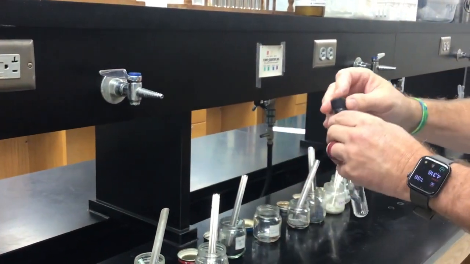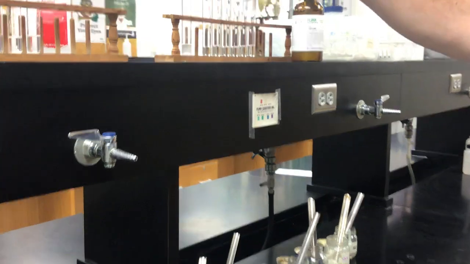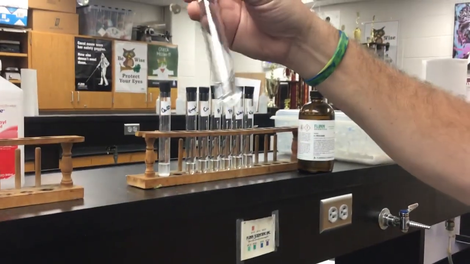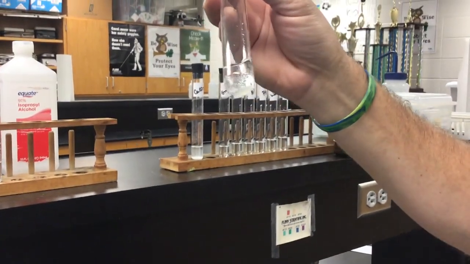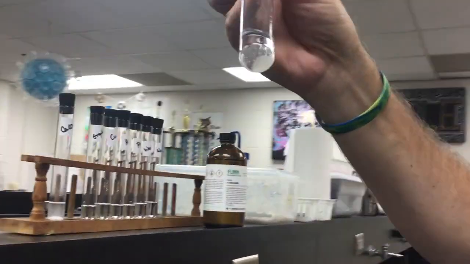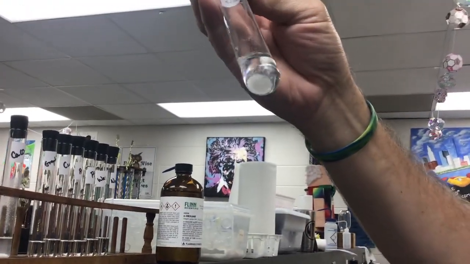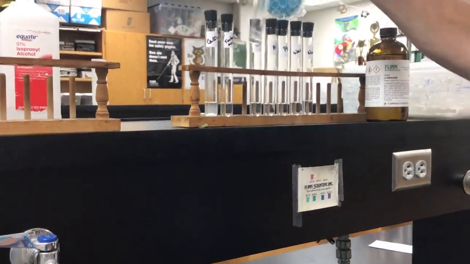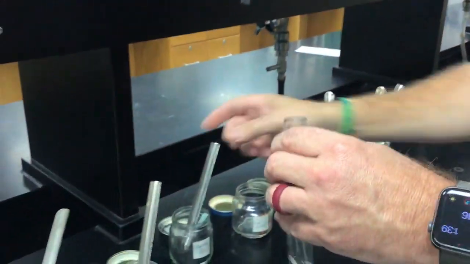Tartaric in there. We'll shake that up and see if the tartaric dissolves in there. Kind of see the solid sitting on the bottom a little bit. We'll look at it again when this is finished. All right. Graphite. We'll try graphite in here.